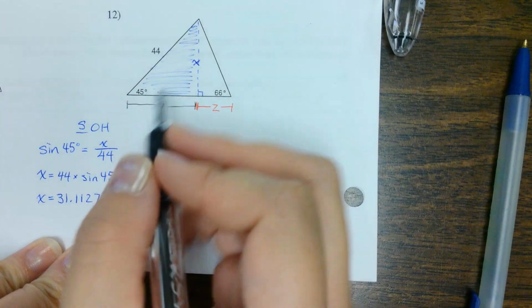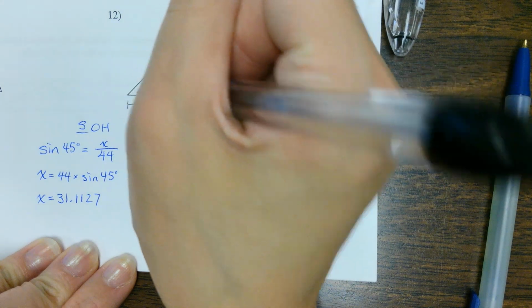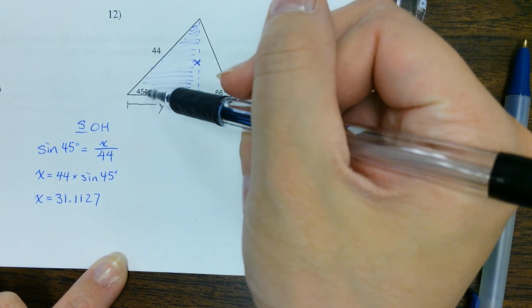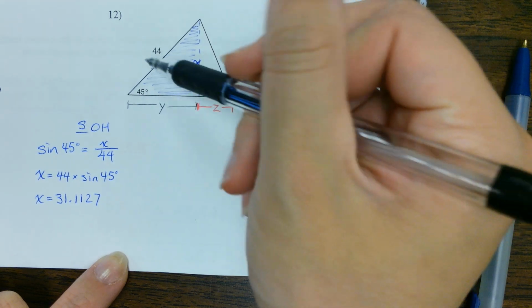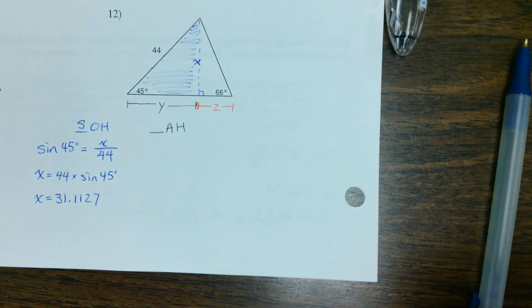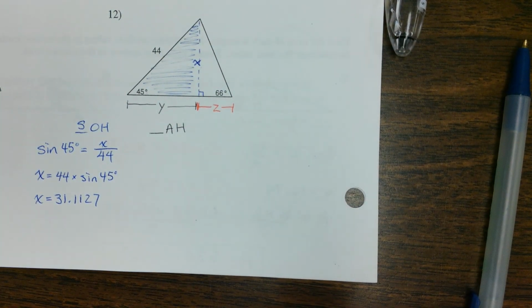Okay, and then this right here, the y. So that means I'm doing adjacent, sorry, from the 45 degrees. That means I'm doing adjacent over hypotenuse. Adjacent over hypotenuse. What could it be? Is it TOA?